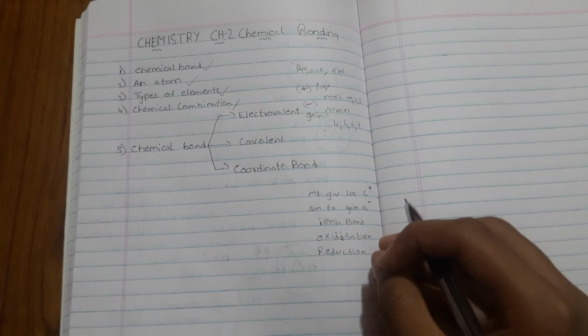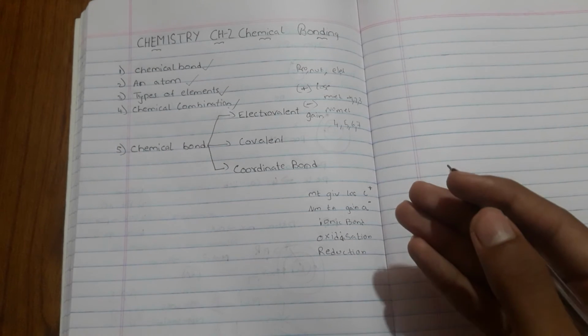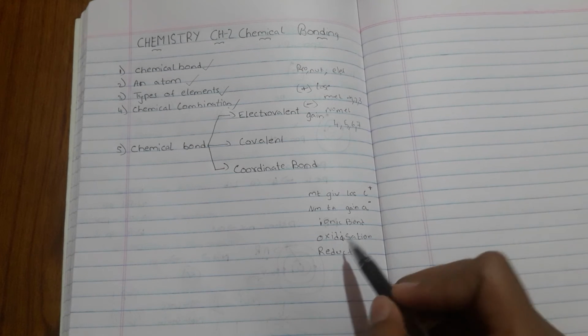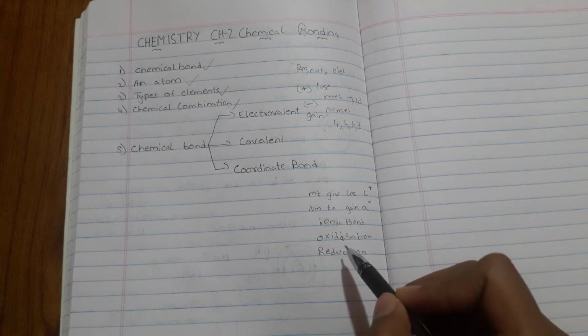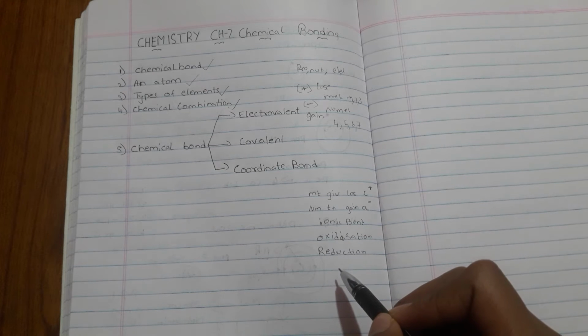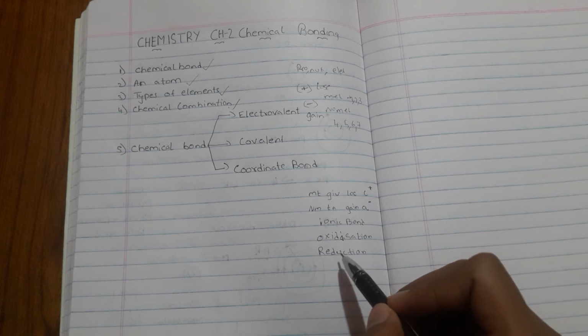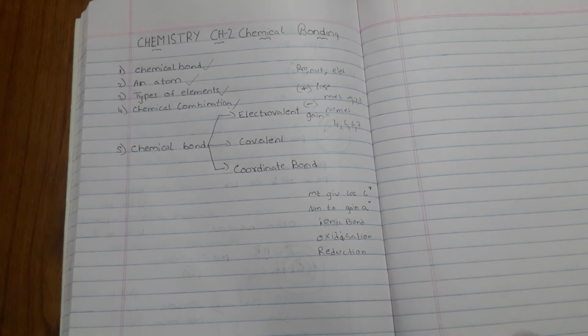Reduction is the process of losing electrons to get a stable configuration. Oxidization is done among non-metallic elements, and reduction is done among the metallic elements. Okay, that is about electrovalent bond.